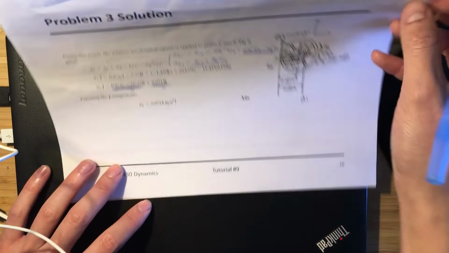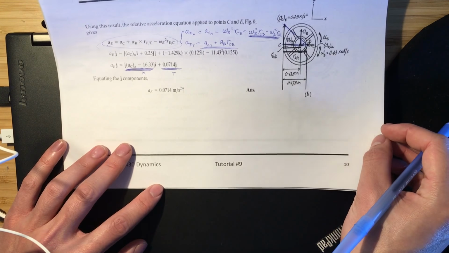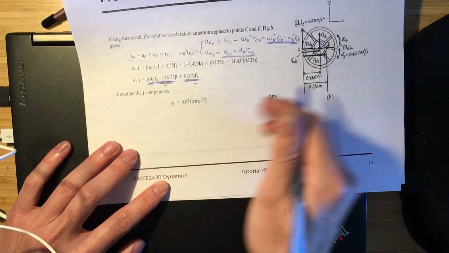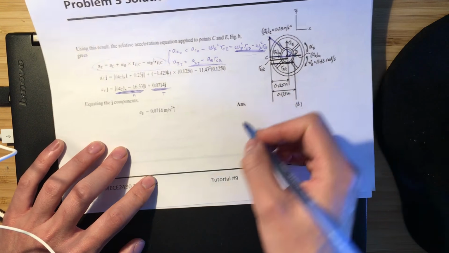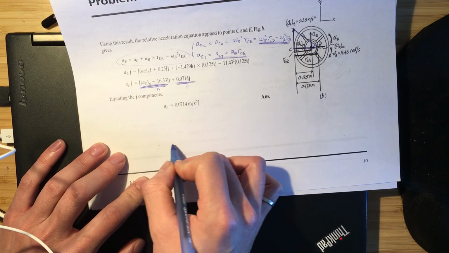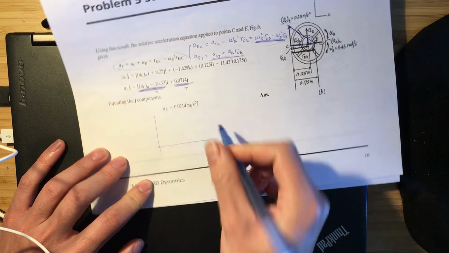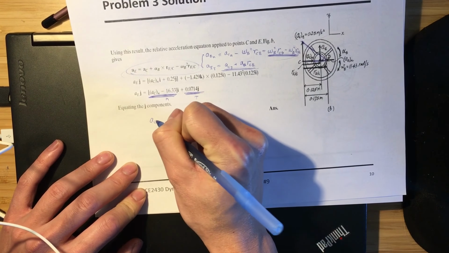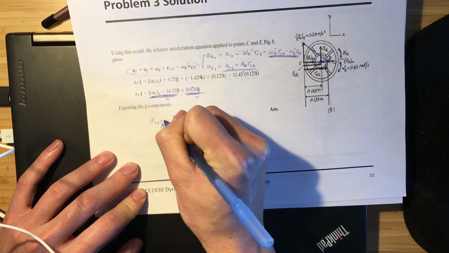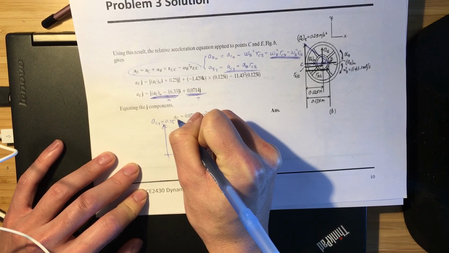And by the second solution, we can get the J component of the acceleration really easily. I just want to verify my solution here. So this will be ACT, which is 0.25.